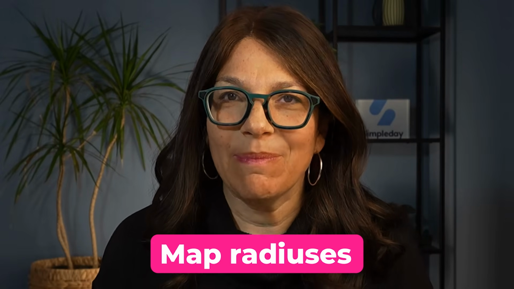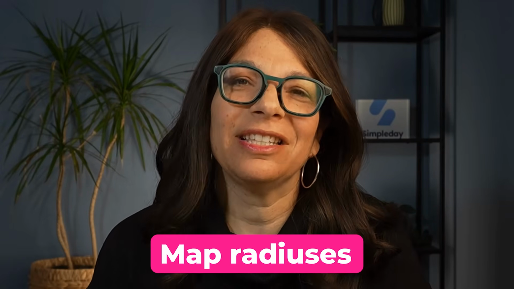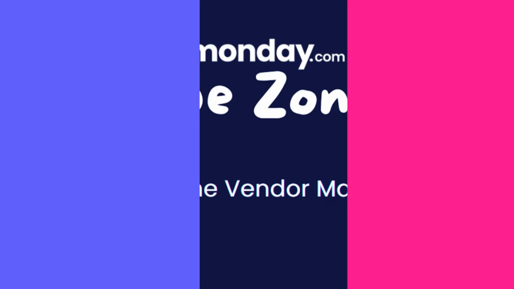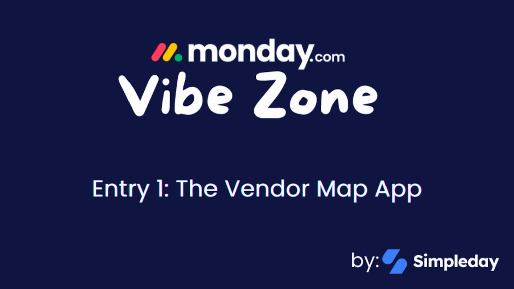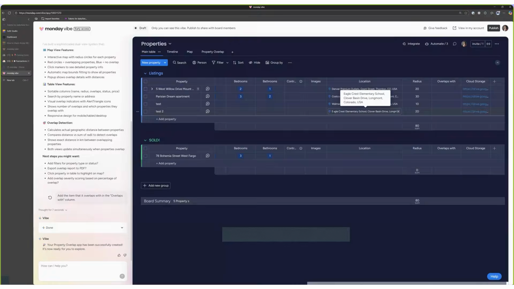In this first vibe, we're going to see how an app was created that can help map radiuses to see the difference in how far one location is from another on a map view. So let's jump in. When managing multiple vendors or venues, distance isn't just a detail, it's a contract rule. Some vendors can't operate within a certain radius of others, and checking that manually wastes time and risks errors. The Vendor Map app solves this instantly.